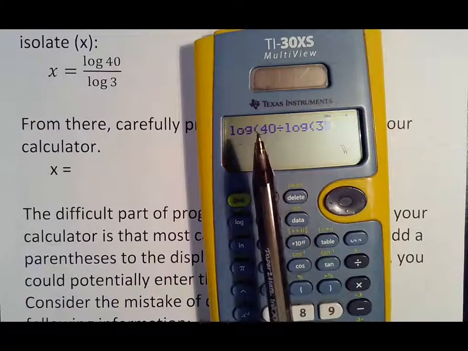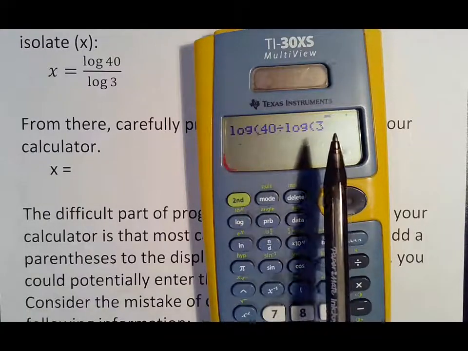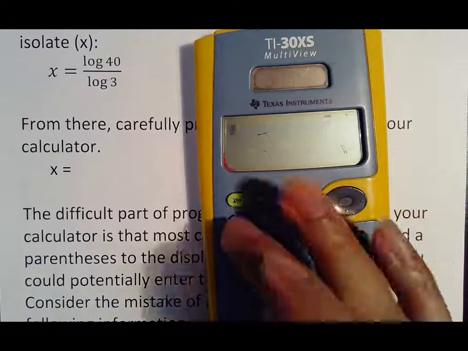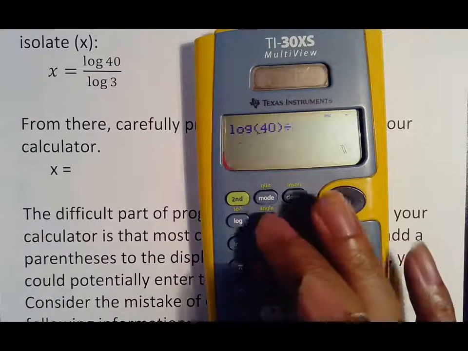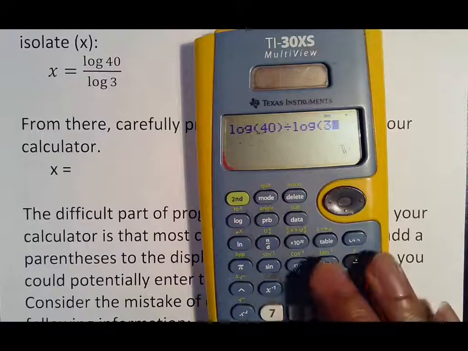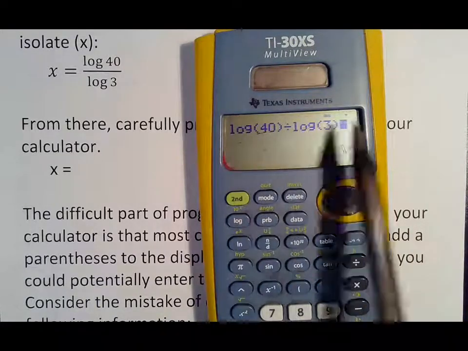This parenthesis means I am doing the log of 40. This is actually a log of 40 divided by log 3 instead of log of 40, parenthesis closed, divided by log of 3. And you really don't need to close it on the 3, but again, that is actually the log of 40 divided by the log of 3.